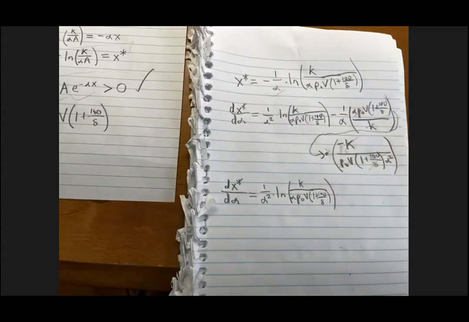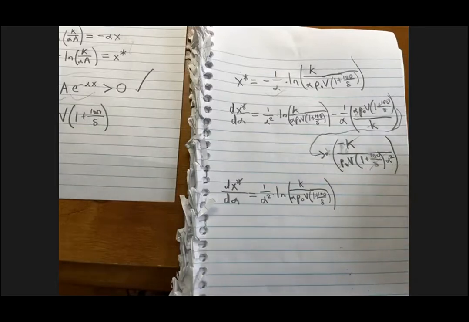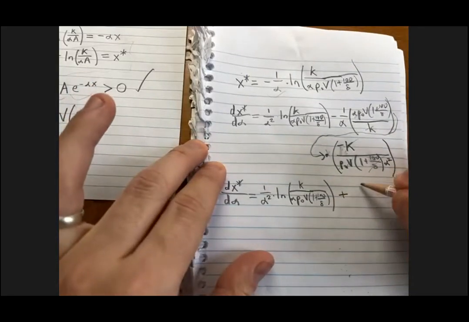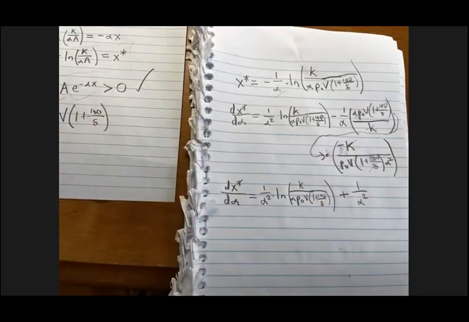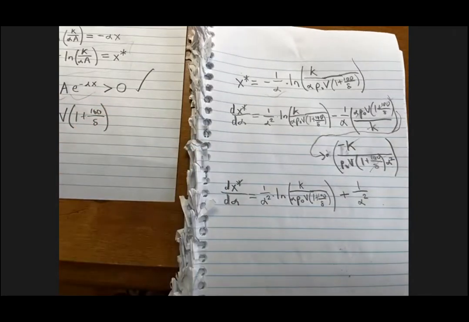It's actually a plus. So this whole stuff just goes to plus 1 over alpha squared. That's what I get. You guys agree with that? Let's leave that for now.